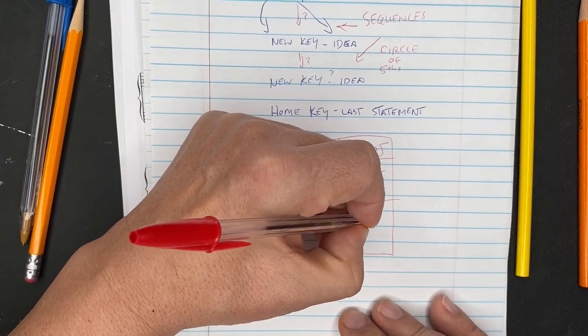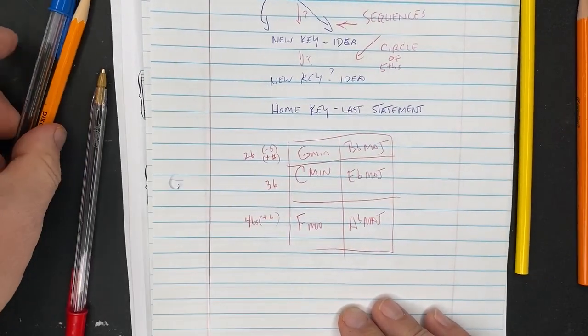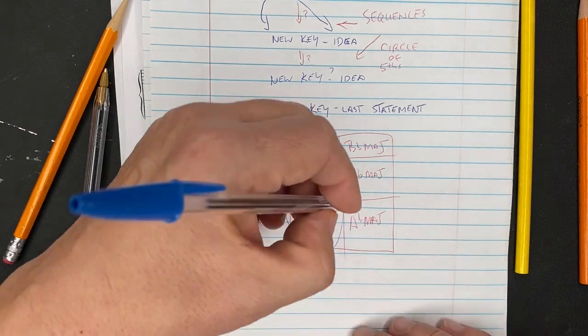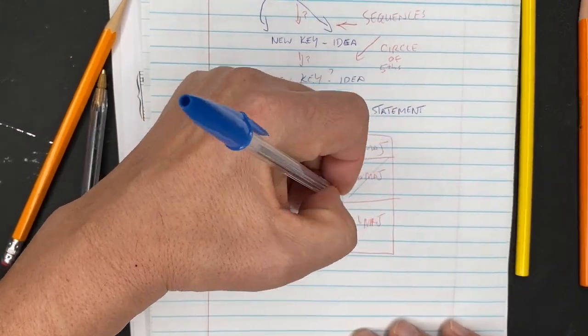And I think what you're going to find in this particular piece is that he's only interested in the ones on this side. You don't have to do all of them, but when a piece travels, that's generally where it goes. Okay? Sometimes when you're in a minor, it will go there, but not today.